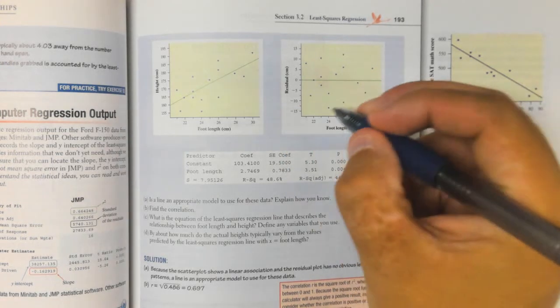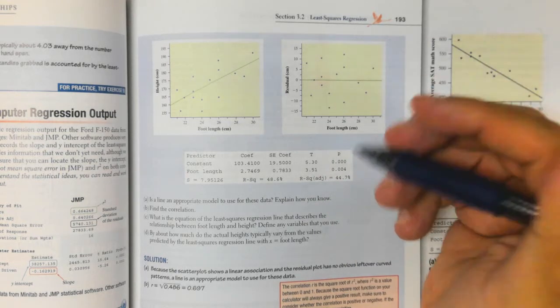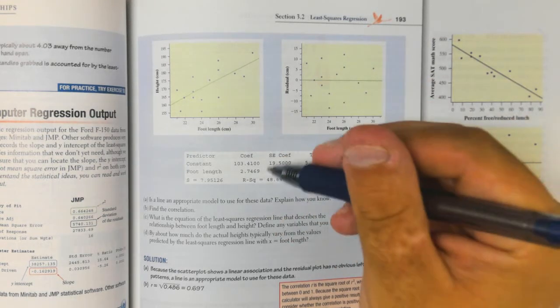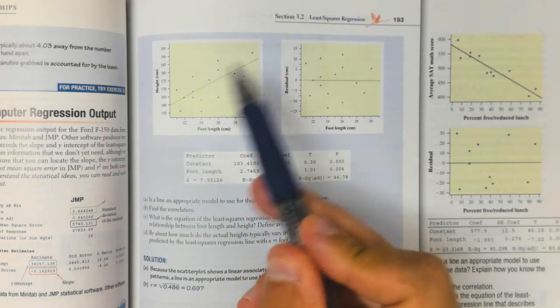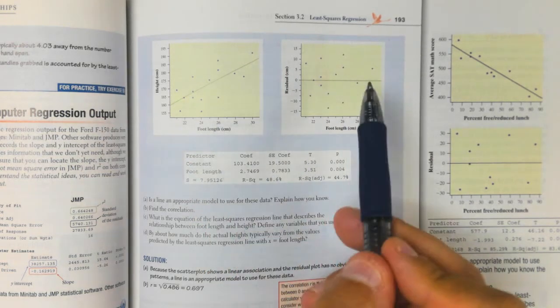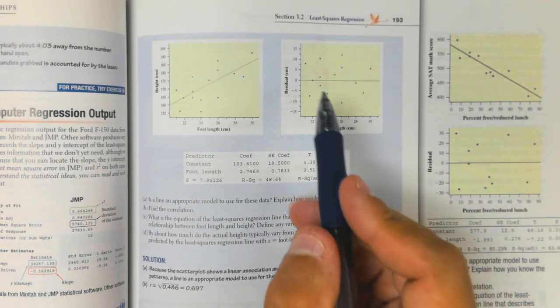All right, so let's talk about now how do you get your least squares regression line and identify all the parts based on some computer output. So here we've got foot length and height, and we've got a scatter plot. We can see it's linear going up, right? We'll talk about this residual plot now.